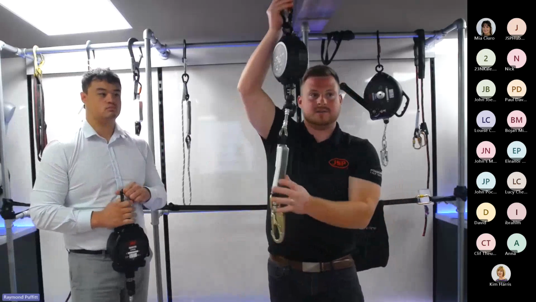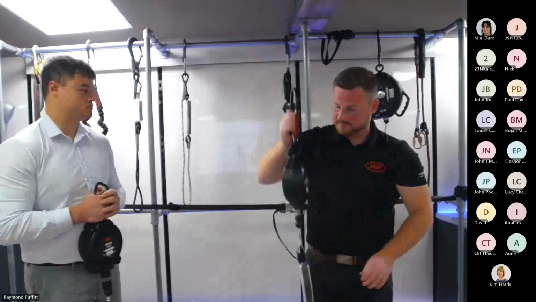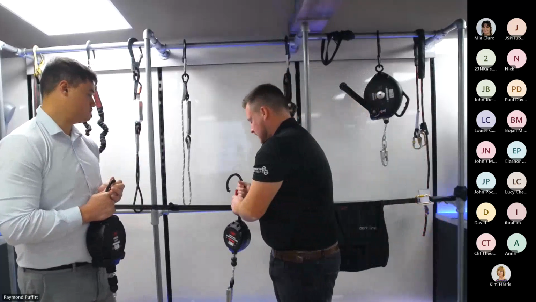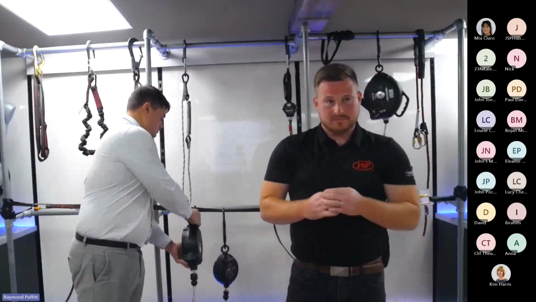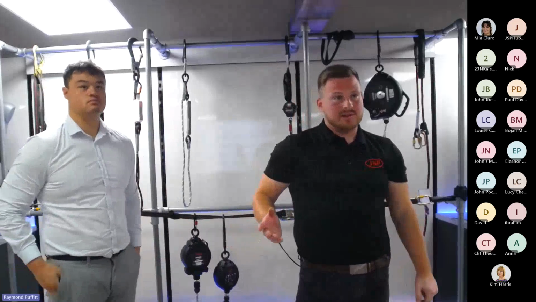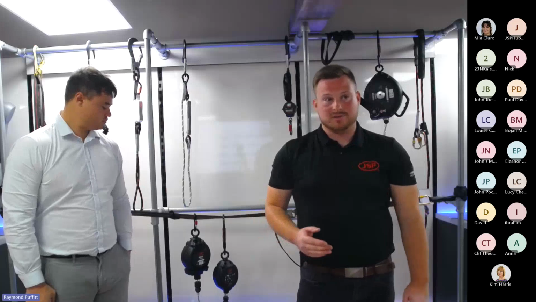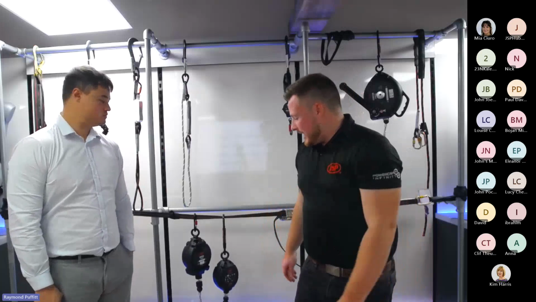That's obviously where the shock pack comes into play. Okay. Hopefully that will make sense. As I say, all the blocks potentially will catch you. The difference is the force that fall is going to create, whether or not you need the horizontal use, whether or not you need the vertical use. Okay.